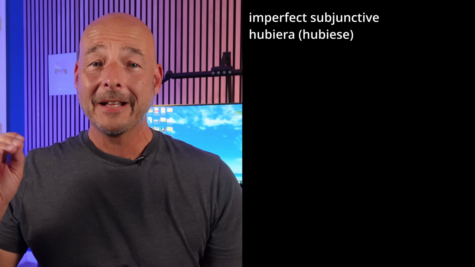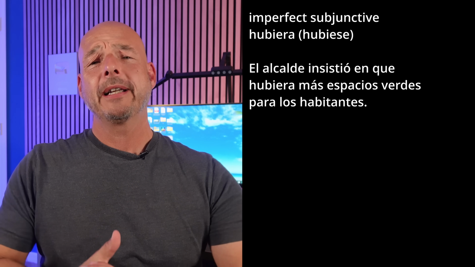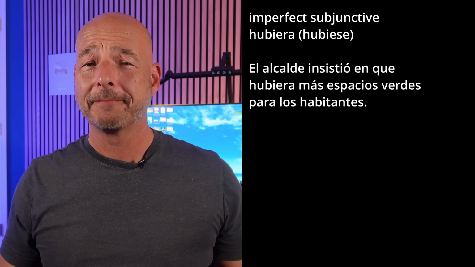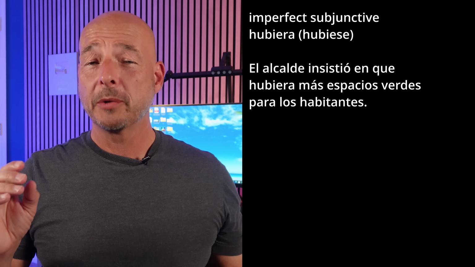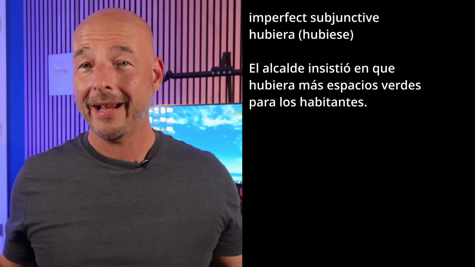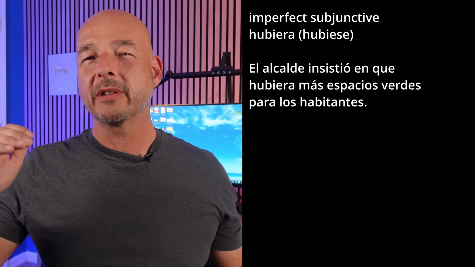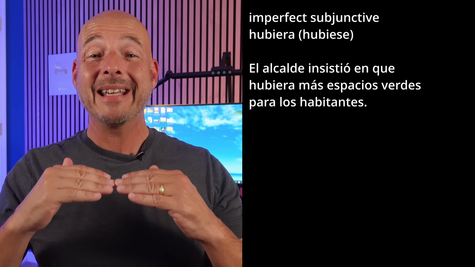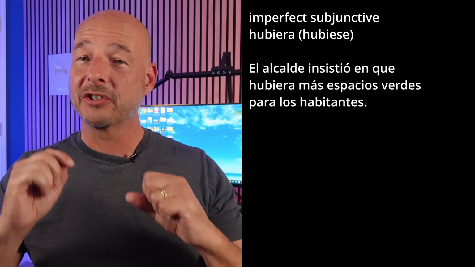And we'll use an example. El alcalde insistió en que hubiera más espacios verdes para los habitantes. The mayor insisted that there be more green spaces for the inhabitants. And why is it in the subjunctive? Why is it hubiera? Because it's a subjunctive trigger. Insistir en que is a subjunctive trigger.